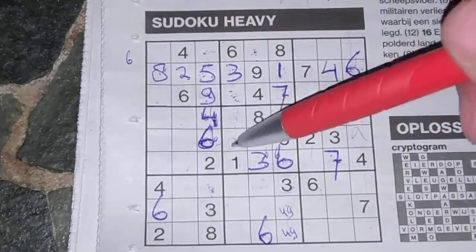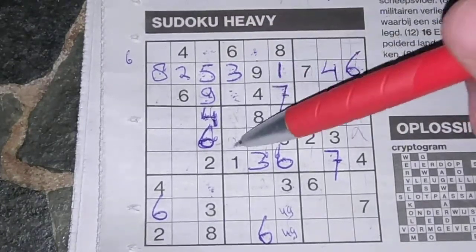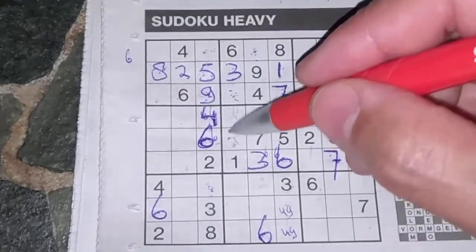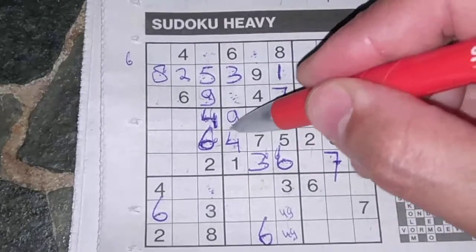These two numbers, the missing numbers, are the 9 and the 4. We have a 4 here, so no 4 there. 4 should be here, and the 9 goes there.